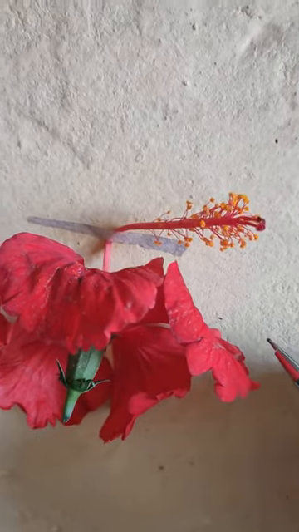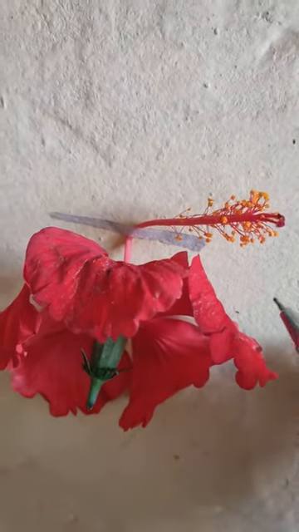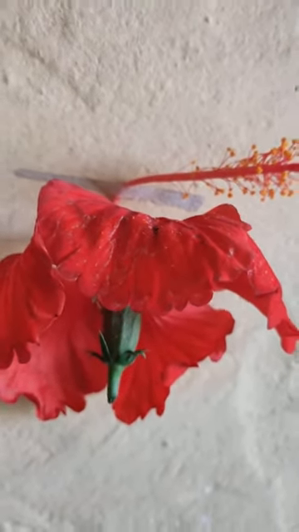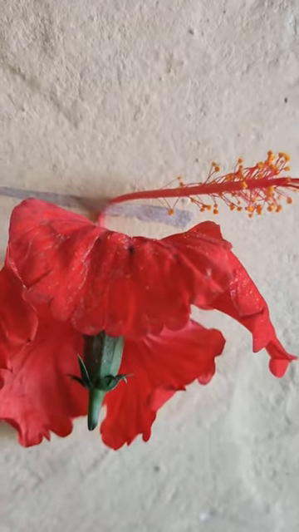And if we remove this male part of this flower, that is known as emasculation. अगर हमने मेल पार्ट को रिमूव कर दिया इस फ्लावर से तो उसके लिए वर्ड आएगा क्या? Emasculation, right? So now we are discussing what those 4 parts are.